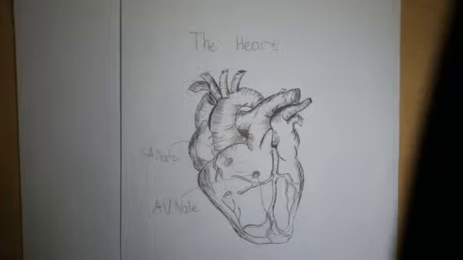First, the SA node is located in the right atrium of the heart. It is also called the pacemaker. It sets the heart rate of the heart. The SA node sends a signal which allows the atrium to contract first, then sends a signal to the AV node, then to Purkinje fibers to allow the apex of the heart to contract.